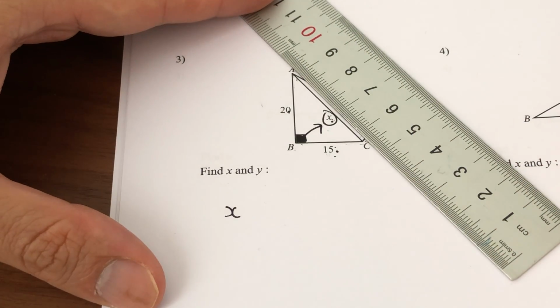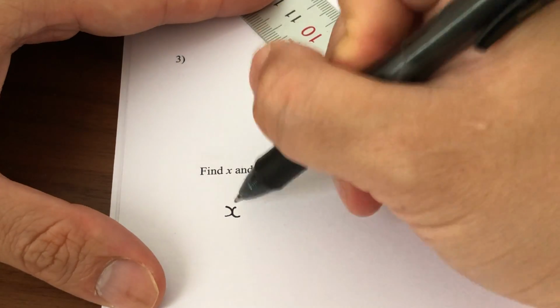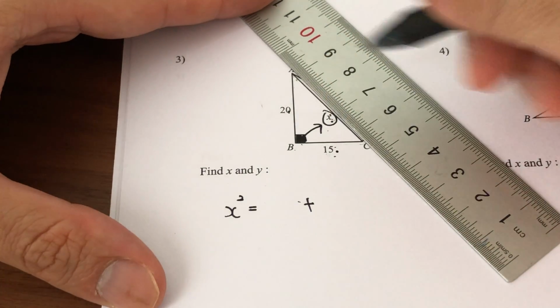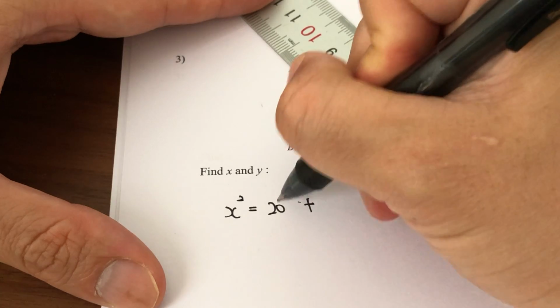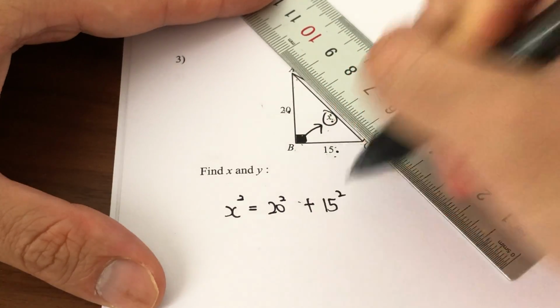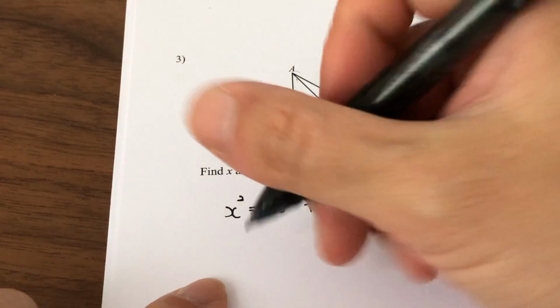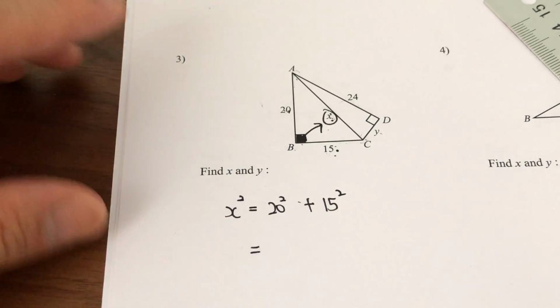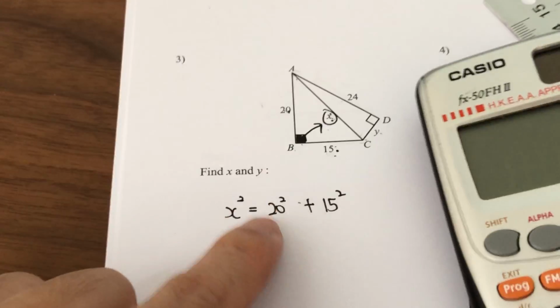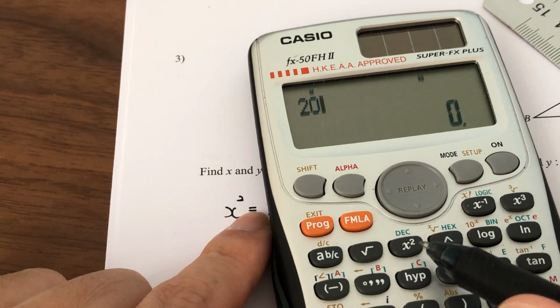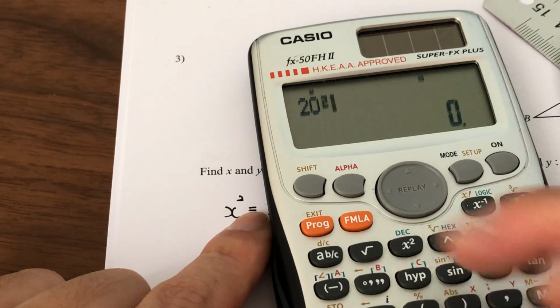So Pythagoras theorem says that hypotenuse square equals to the sum of the legs square. So x square equals 20 square and 15 square. This is the Pythagoras theorem. And then let's continue. So what is 20 square? 20, and there's a button here. This is the square button. So 20 square is 400.